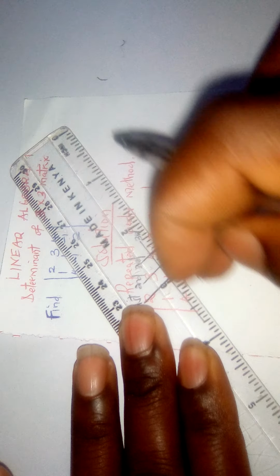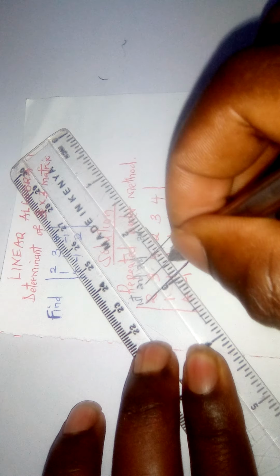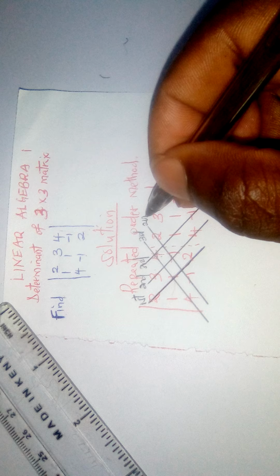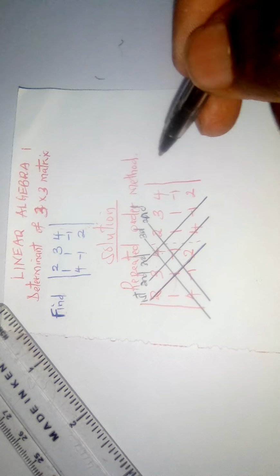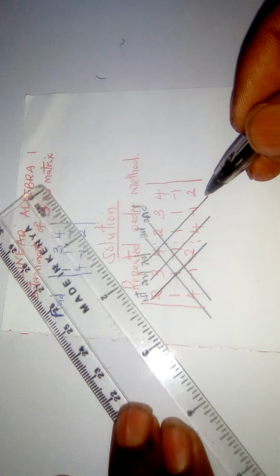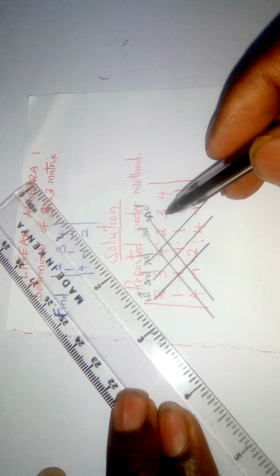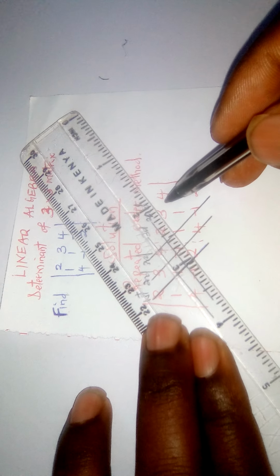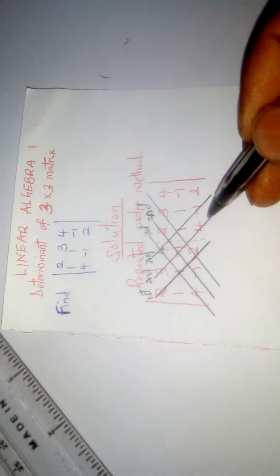I've told you my diagonals move this way, so I make my diagonal and name it as the second diagonal there. And lastly, because there must be three diagonals, first, second and third, move to the next value. The next value is 3. Just stand at 3, then make a diagonal that way.